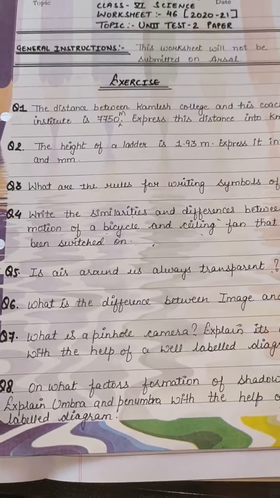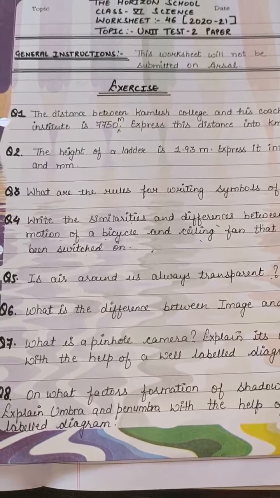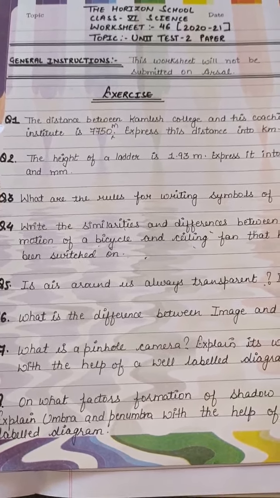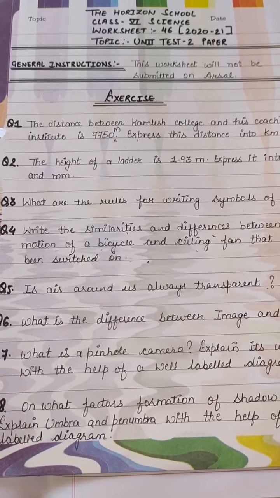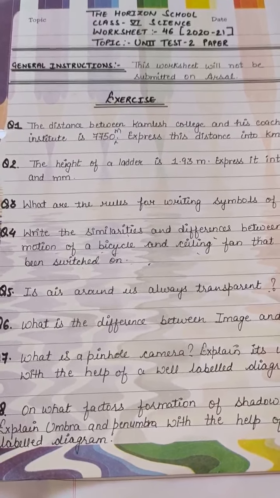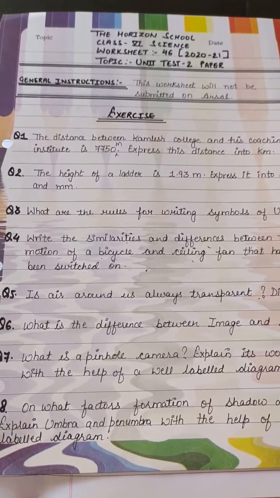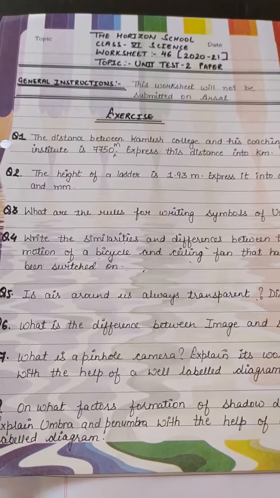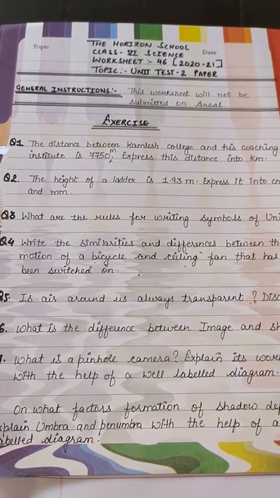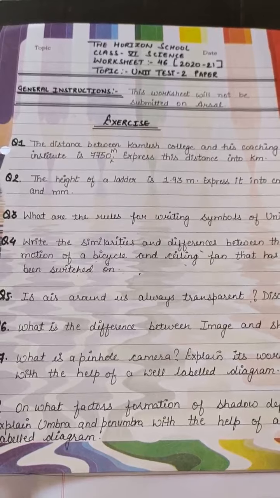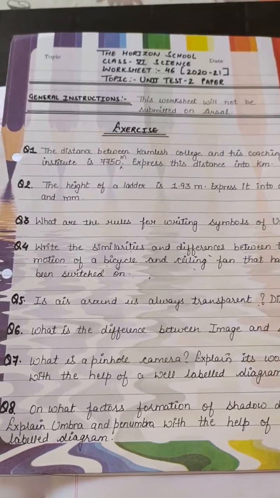No. Normally air around us is transparent, but due to the occurrence of thick dust, fog, smoke or thick clouds, the air doesn't remain transparent always. So it is true that it is a transparent object, but it does not remain transparent always.